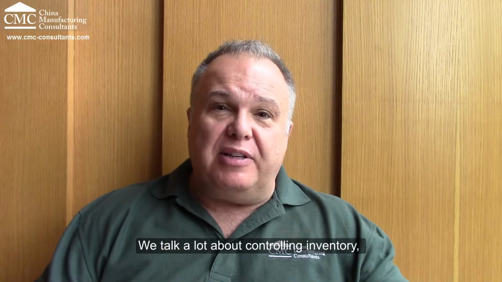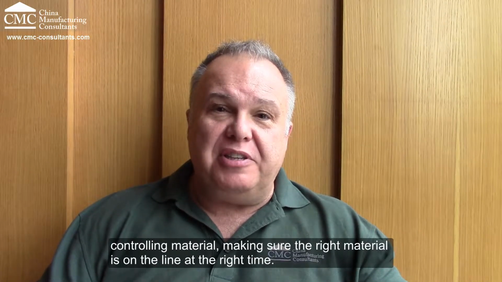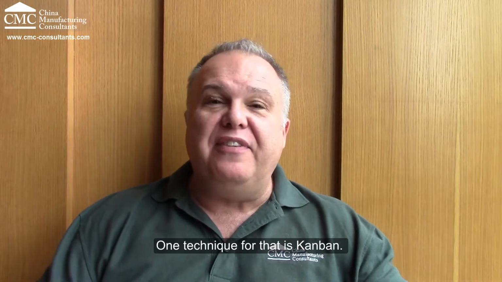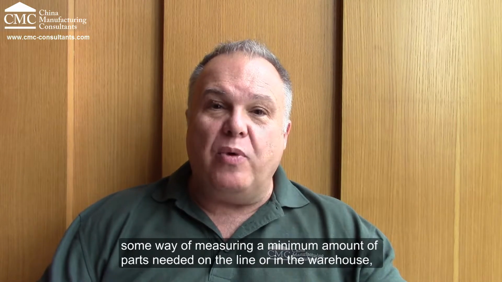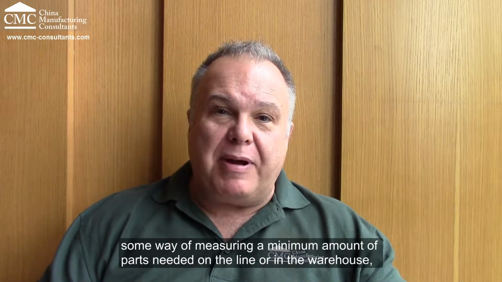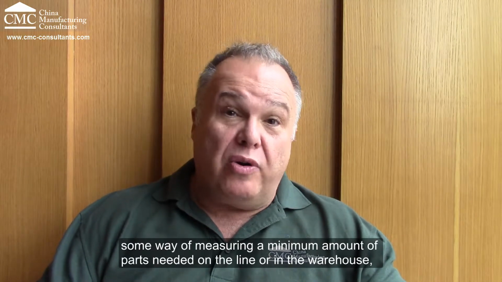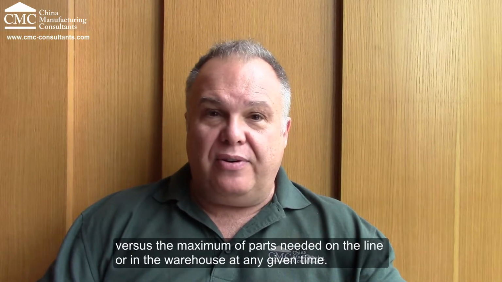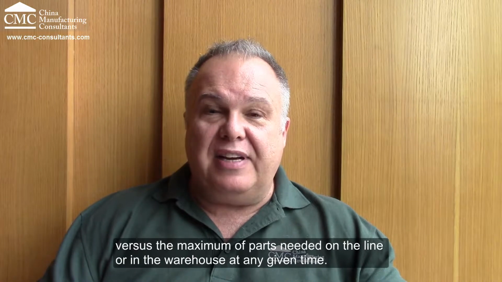We talk a lot about controlling inventory, controlling material, making sure the right material is on the line at the right time. One technique for that is Kanban. A Kanban system is simply some way of measuring a minimum amount of parts needed on the line or in the warehouse versus a maximum of parts needed on the line or in the warehouse at any given time.